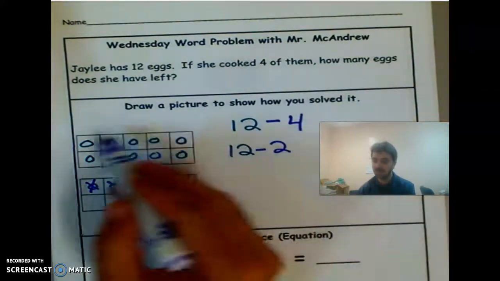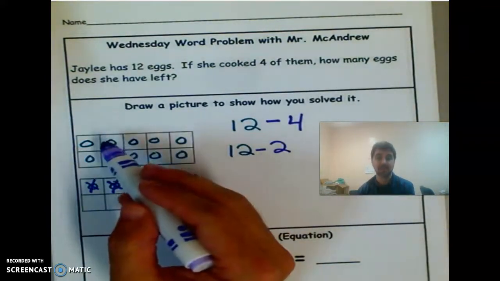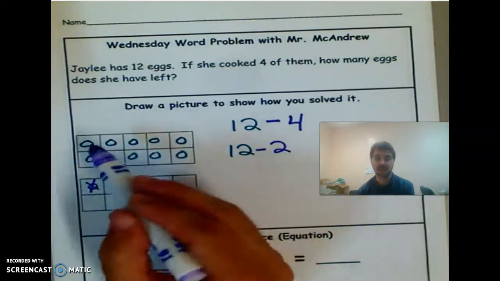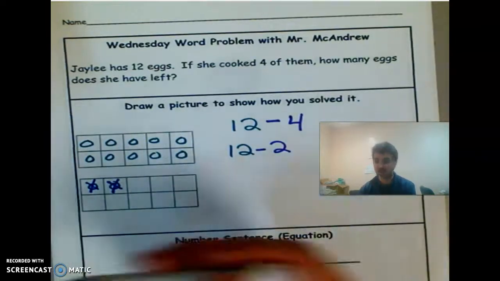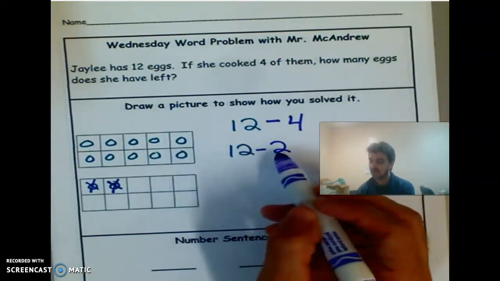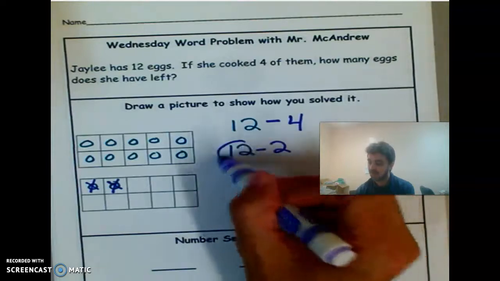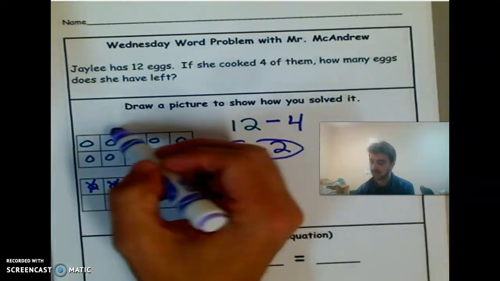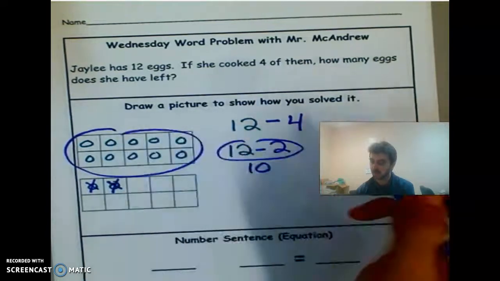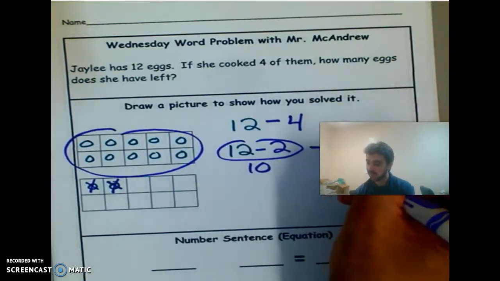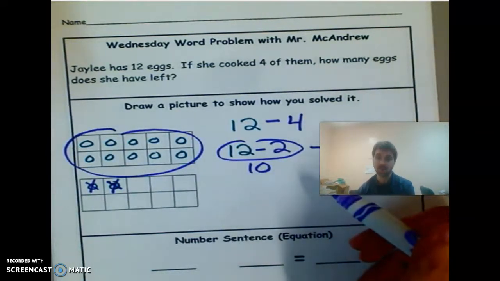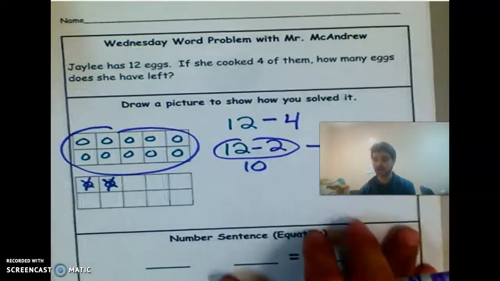And we still have how many? We have 10. Okay, so we're going to use the 10 again, but this time we're going backwards. We're using subtraction. So if we've taken 2 away, and we got 10, right? Here's our 10 right here. We still have to take away how many more? We took away 2, but we have to take away 4 in total.